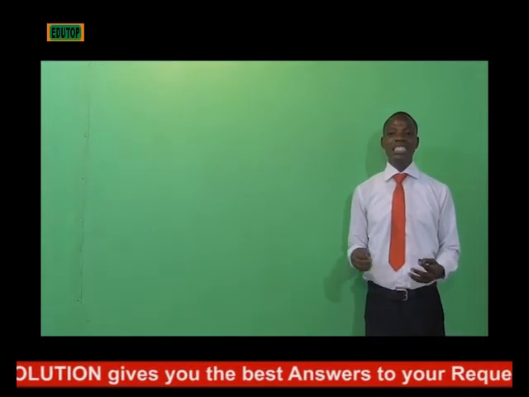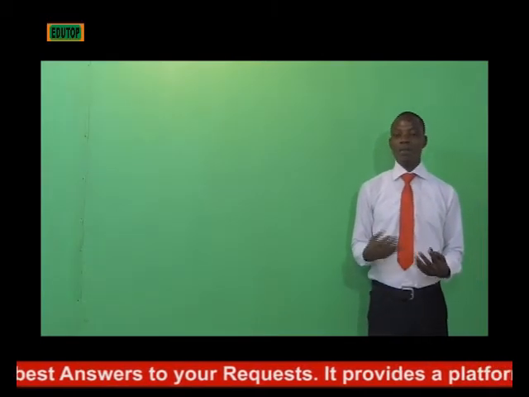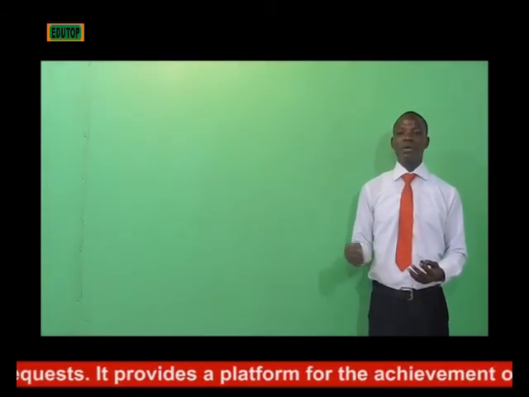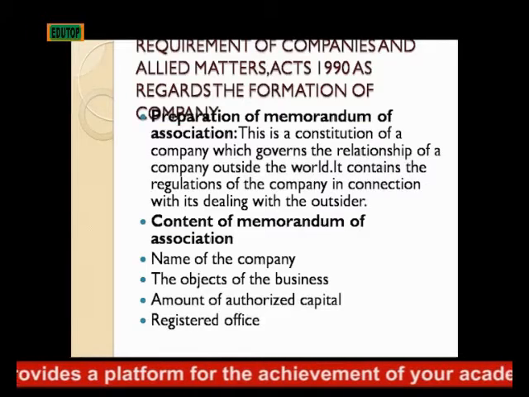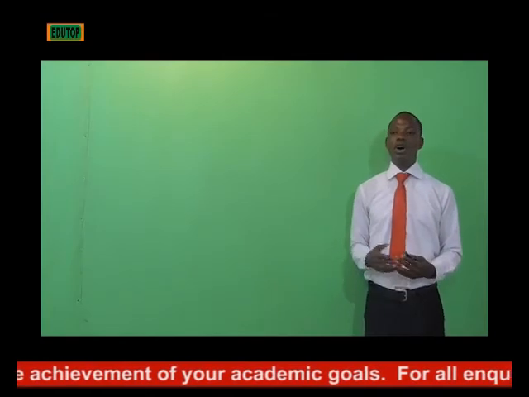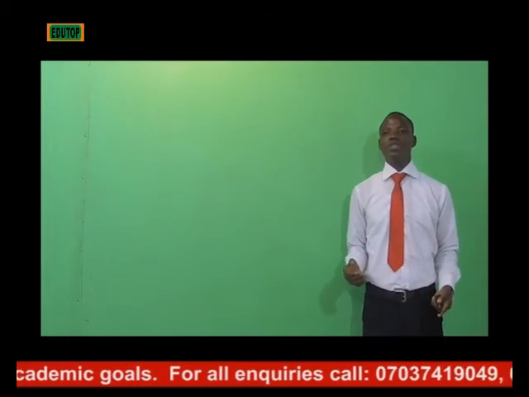That means the number of shares they want to subscribe to the public, the total number of it. They might not subscribe all the shares, but at least they must state the authorized shares that have been registered with the bodies in charge. Most of the time, authorized shares might be billions of naira, trillions of naira, and it must be stated in the Memorandum of Association. Then we have the registered office. That means the location of the company must be stated in the Memorandum of Association.